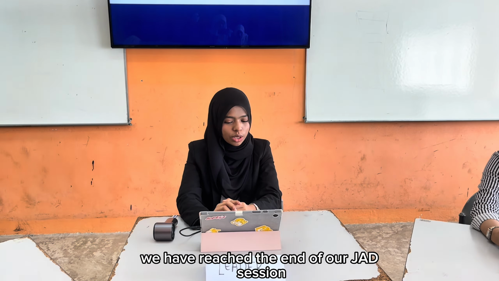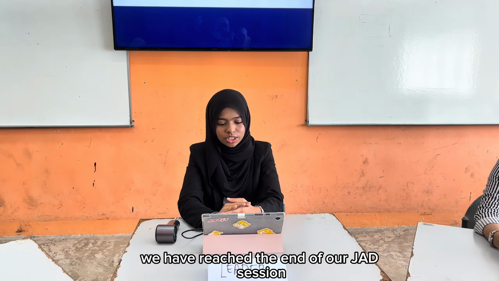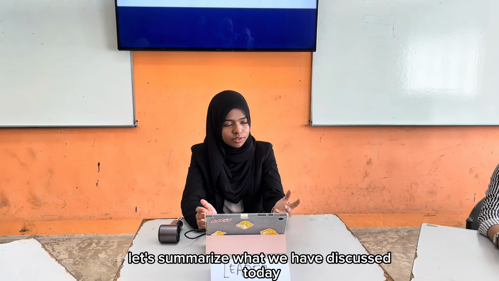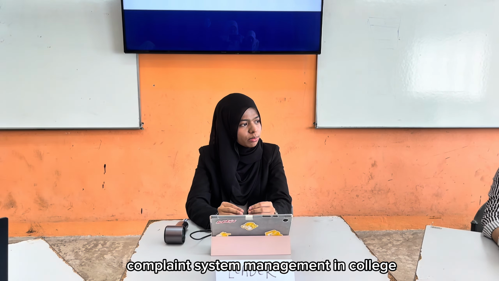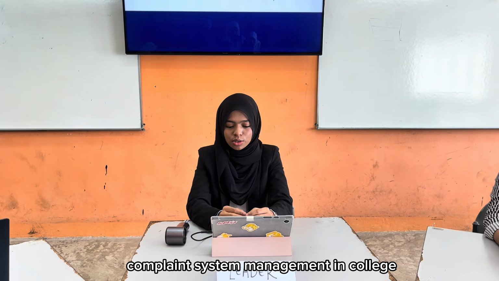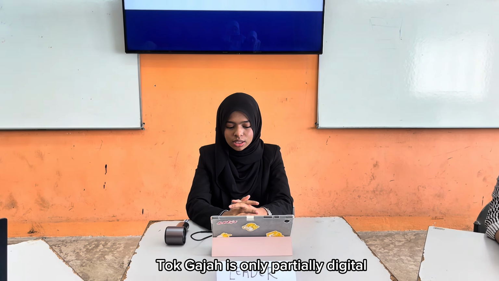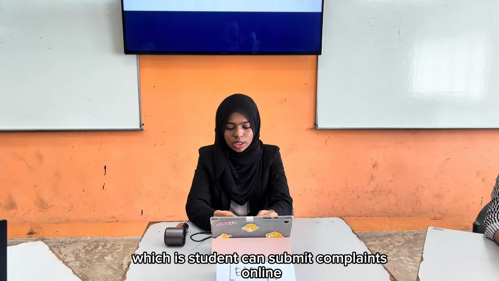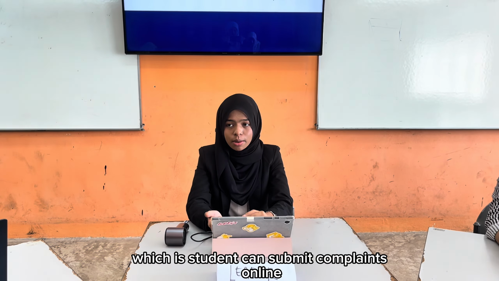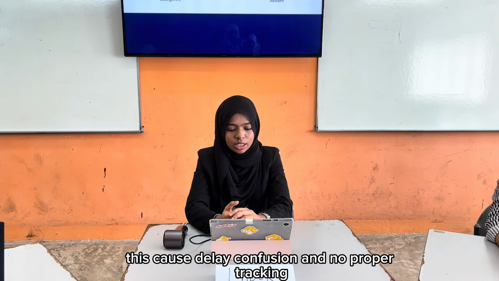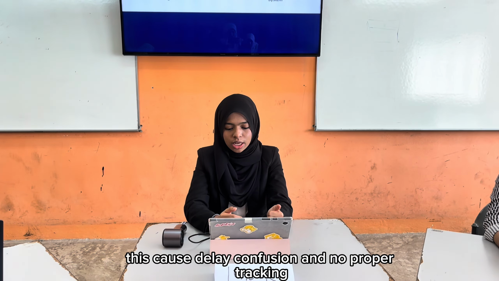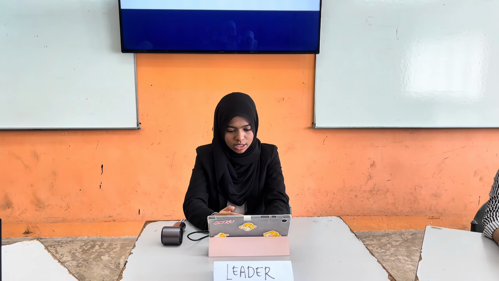Alright everyone, we have reached the end of our JLE session. Let's summarize what we have discussed today. We found that the current facility complaint management system in College Tok Gajah is only partially digital, which is, students can submit complaints online, but the confirmation step after repair is still manual. This causes delay, confusion and no proper tracking of progress.